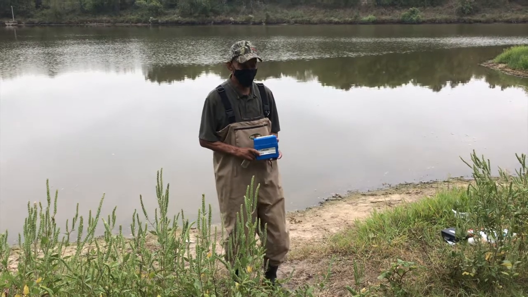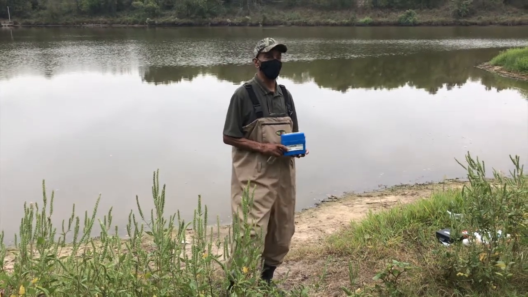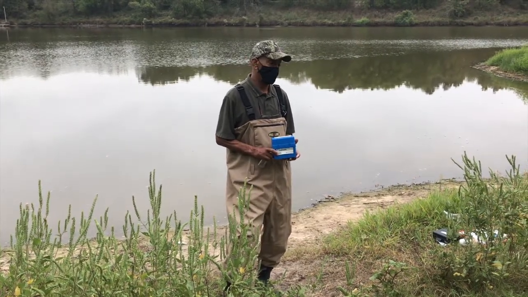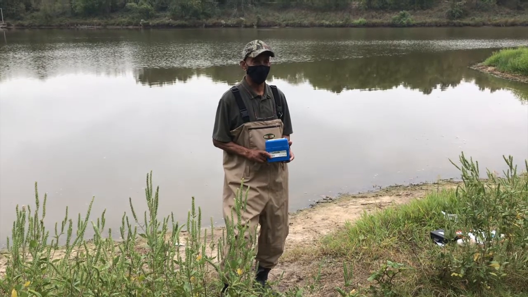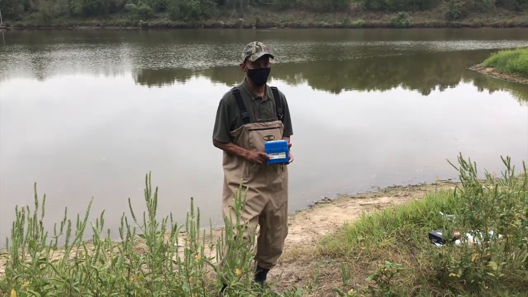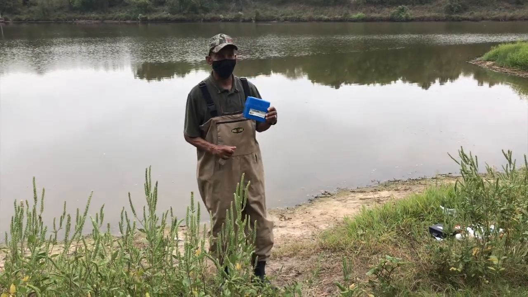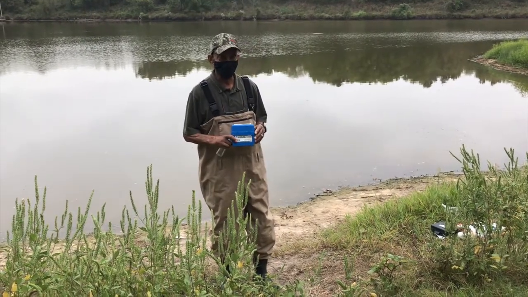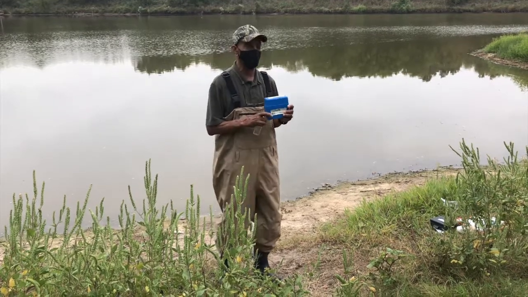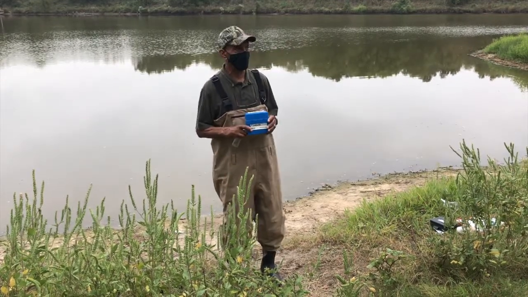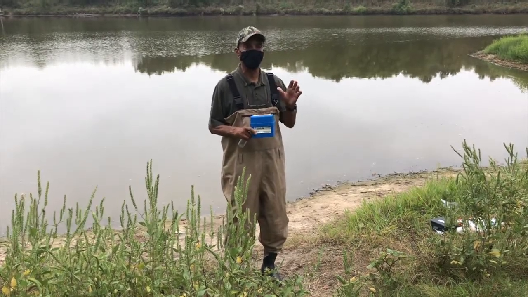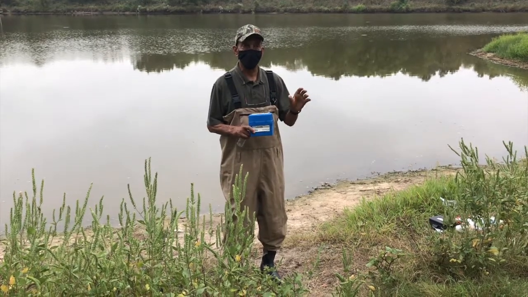Now, when we're talking about pH, we're talking about measuring how acidic the solution may be, or how basic or alkaline it might be. Today, I'm going to be using a LaMotte testing kit, which is a very simple kit to use. A lot of people use these if they have large aquariums in their house because they want that pH balance to be just right.